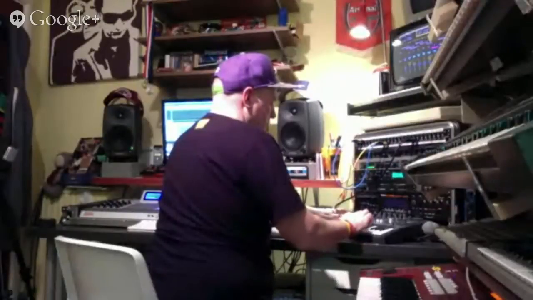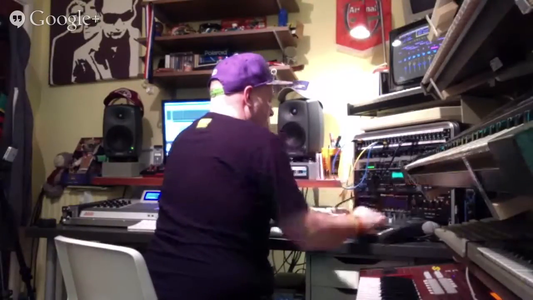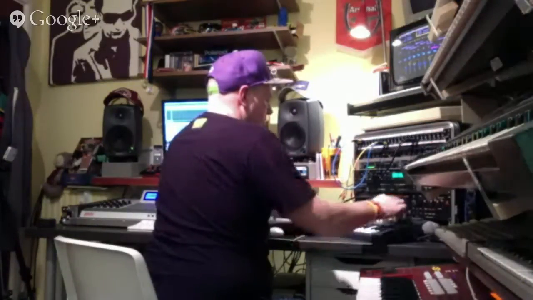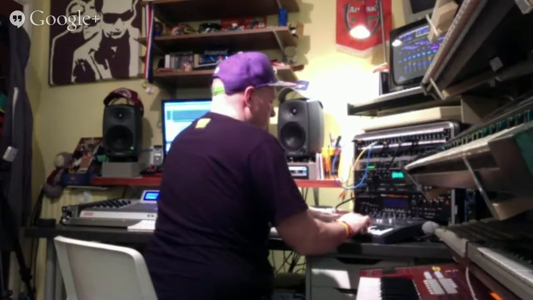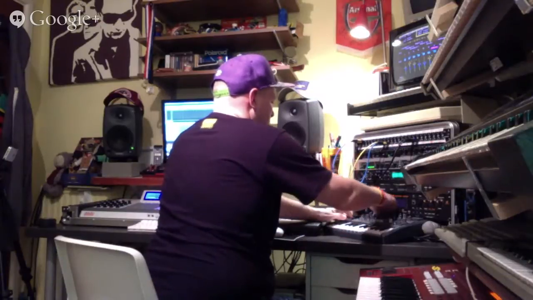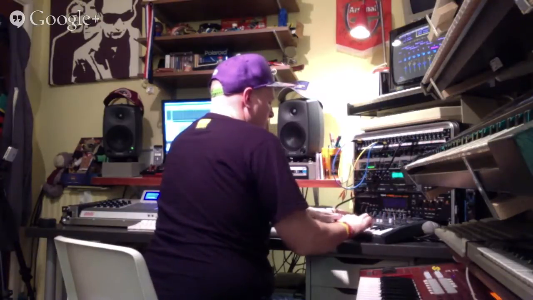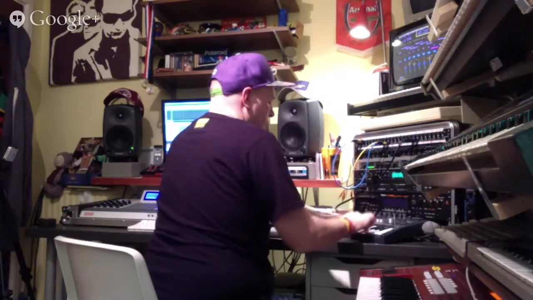Just tweaking a few little things. Taking the sustain up and decay off of it, could make it more square sounding. More triangle sounding.